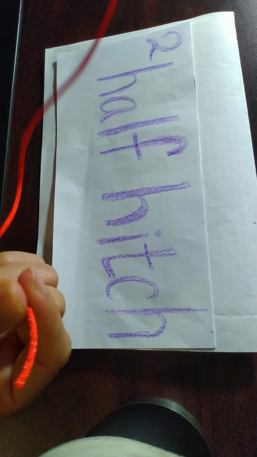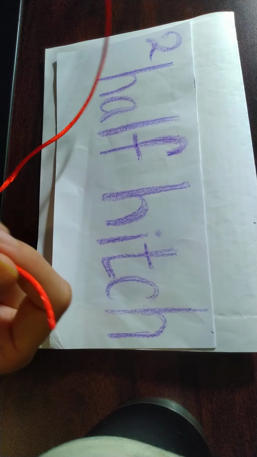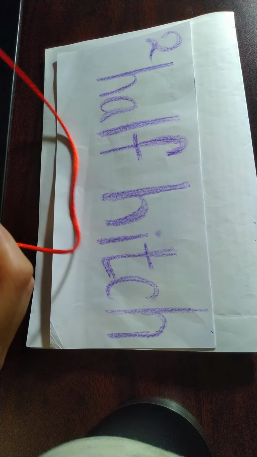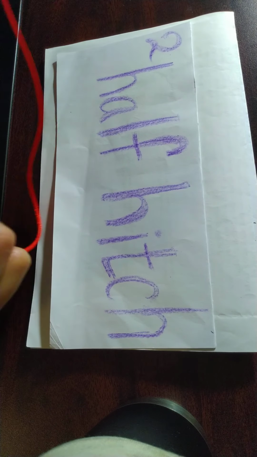The third one is the two-half hitch. The function of the two-half hitch is something like when you want to hang your clothing. So you have to find two trees, and then use the line to connect the two trees. Basically, if you have a hammock, you can use the two-half hitch knot to connect two things.